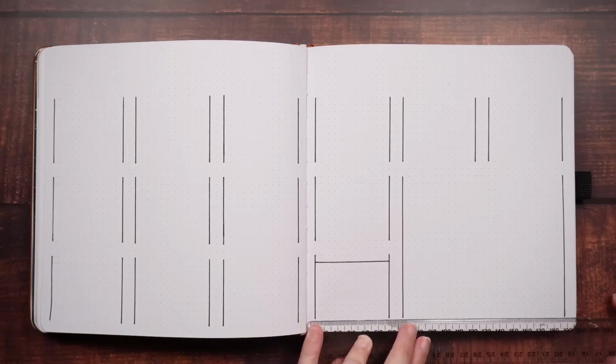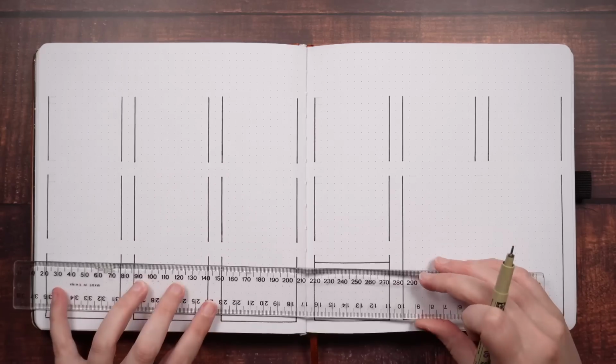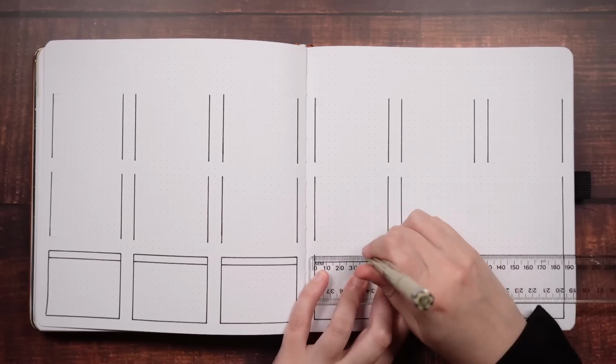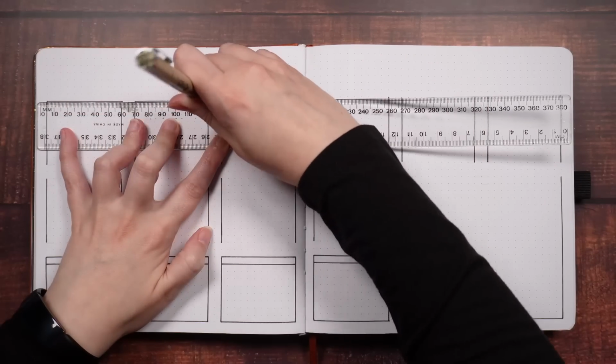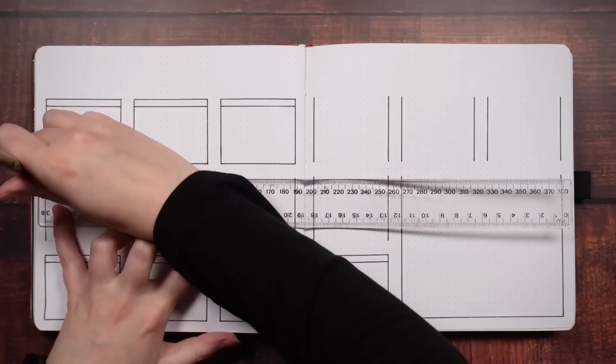For each of the boxes though, I'm making sure to rule in a header bar. I want to have one on every single box just to keep that consistency going throughout the setup. And each of those I'm going to bring my colour palette into by adding colour to them once all the ruler work is finished.